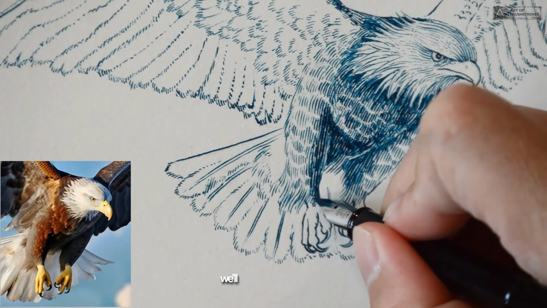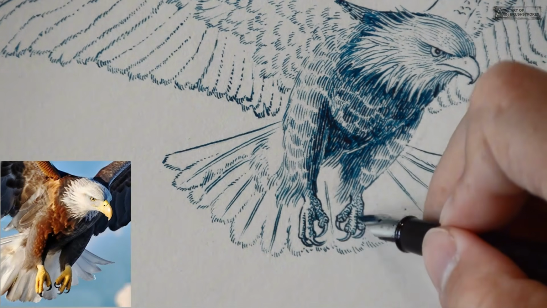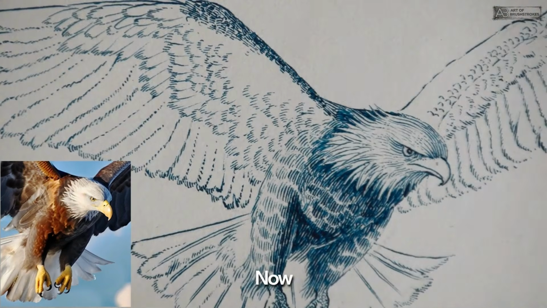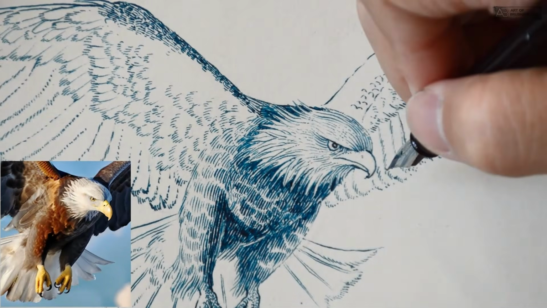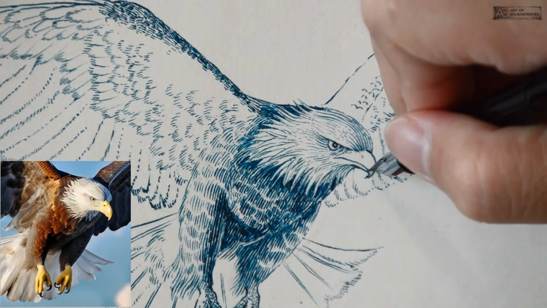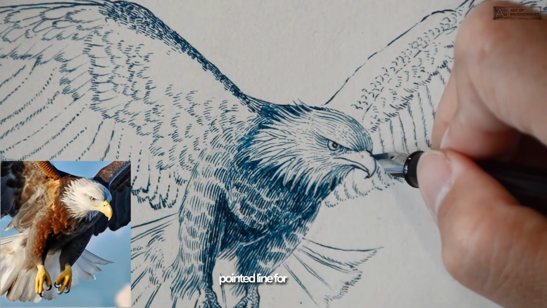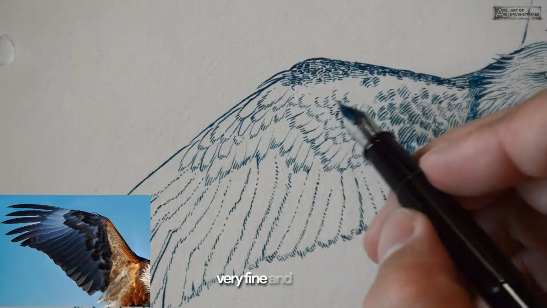For the claws, we'll use a small semicircle and make sure to reserve the highlight properly. Then for the highlights, make sure to leave them clearly visible. Now let's look at its beak. We also need to refine the beak. Look here, draw a sharp pointed line for the beak. Then we notice this area is very fine and dense.